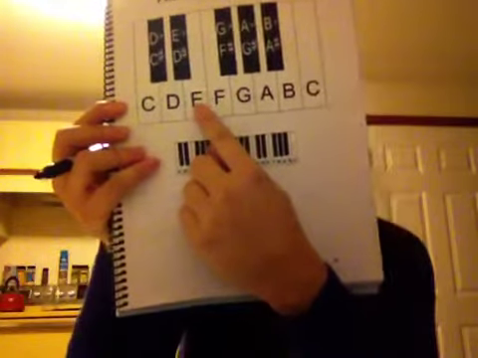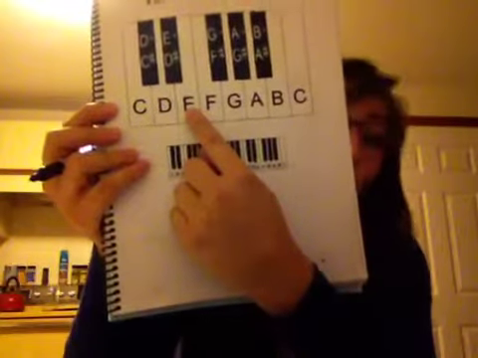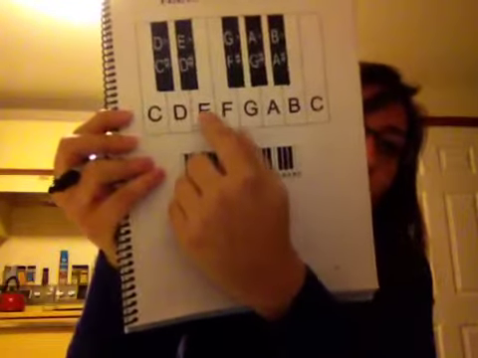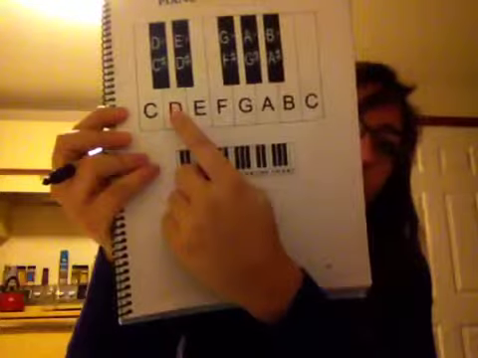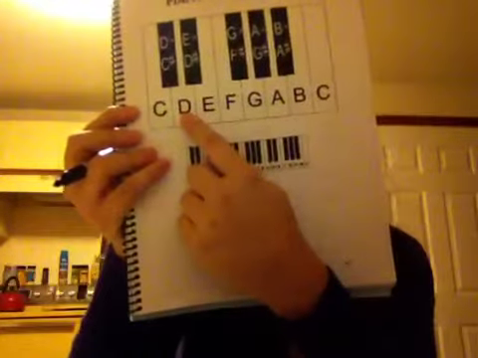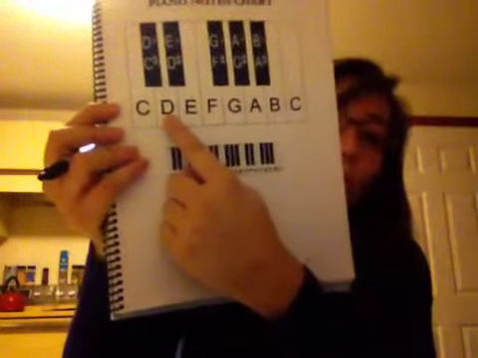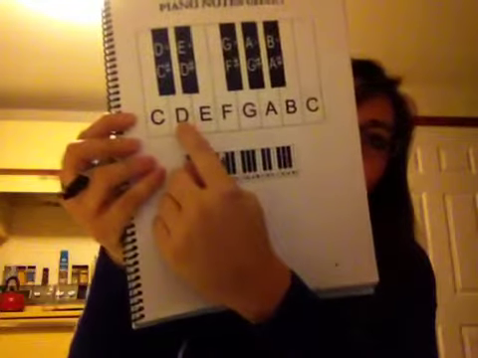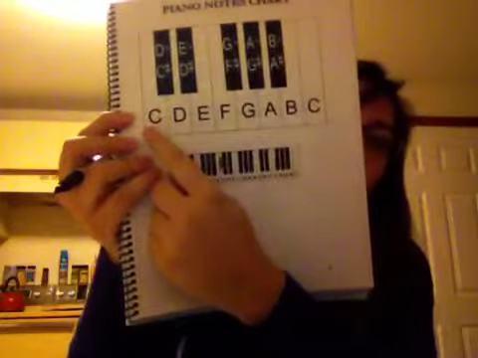All right, that's easy. Then we're going to go down a whole step to find 2. So we go down 1, 2. This is the second note. And then we go down one more whole step to find our first note. So 1, 2. And we're on C. So we're actually in C major. This is the best key, no sharps or flats.